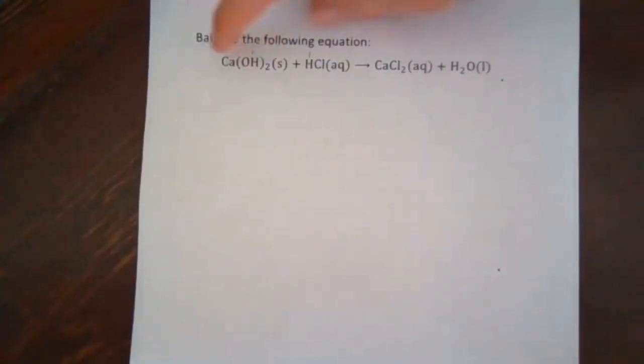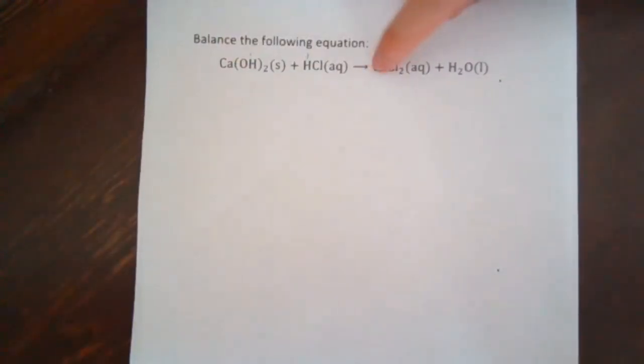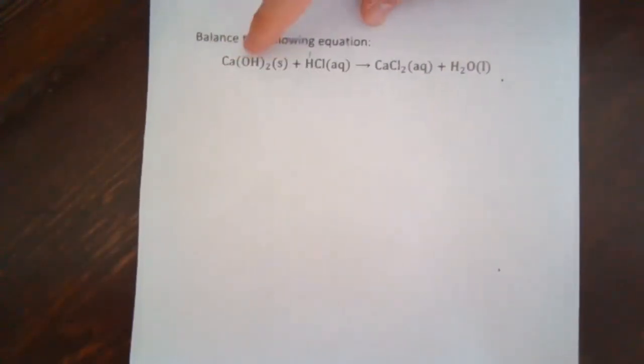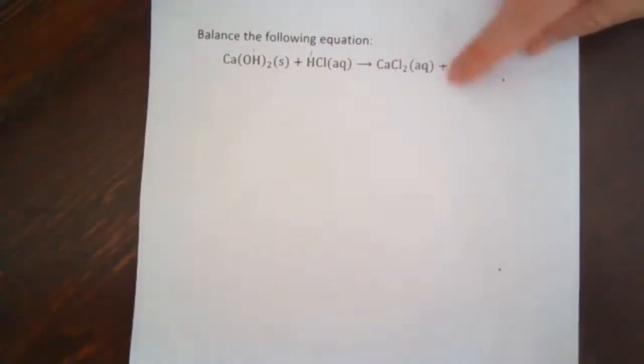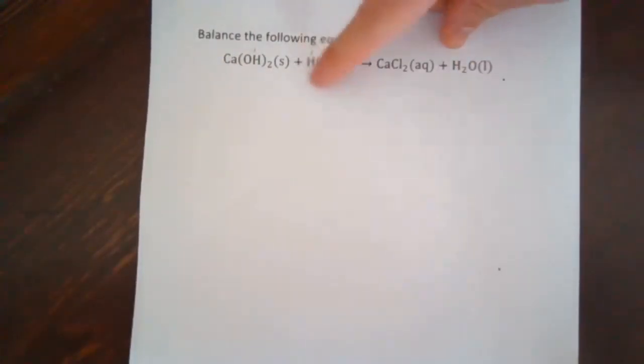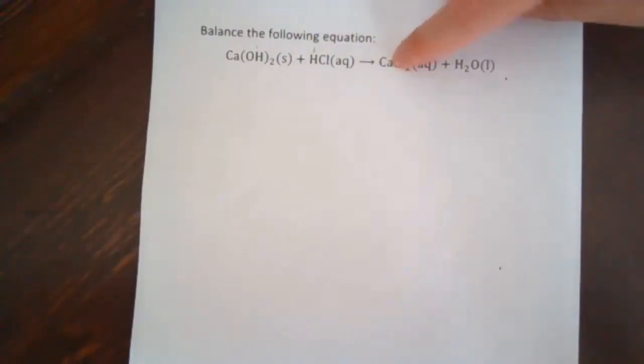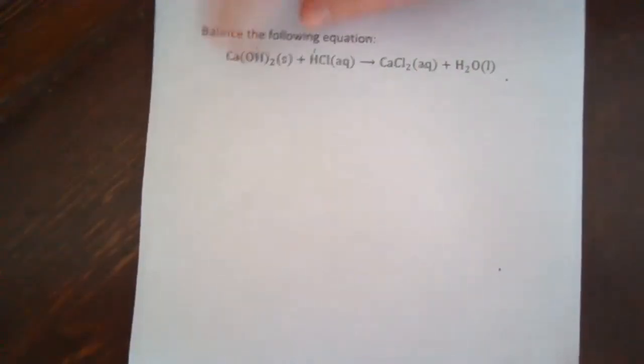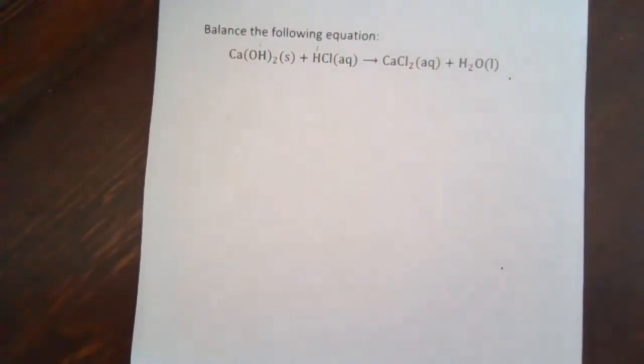If we look at calcium, it's in one reactant and one product. Oxygen is only right here, and chlorine is only right here. So any of those three would work. Usually I just work from left to right, but there's no wrong answer there, any order will do the trick. So we're going to do calcium first. Let's take a look.